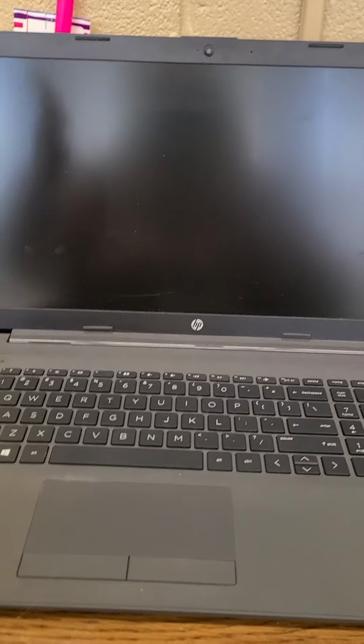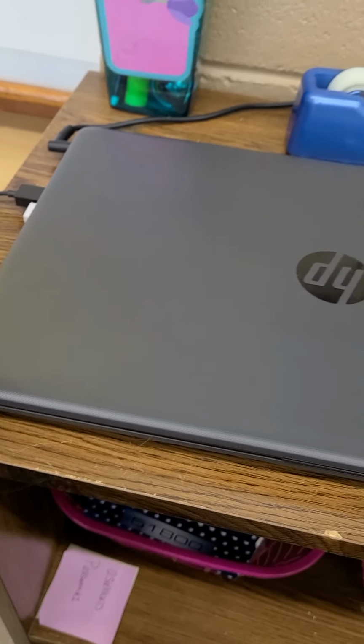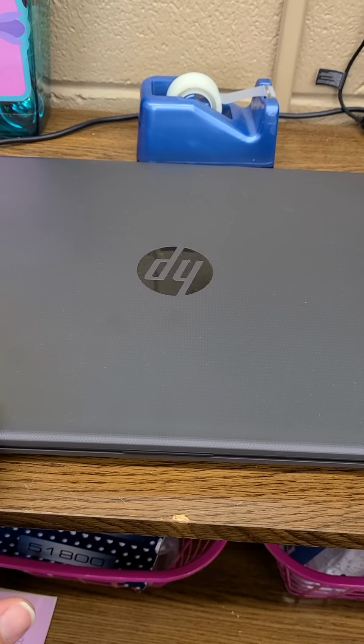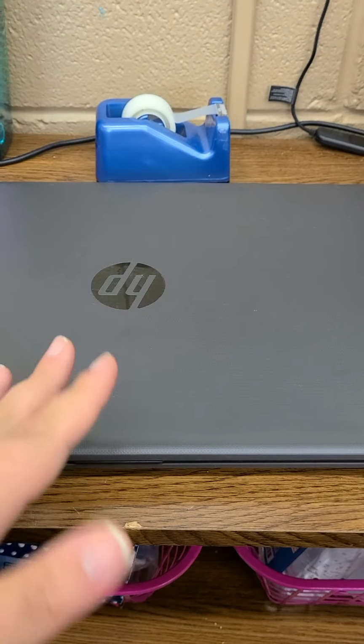Okay, so, this is my laptop, and the screen is off right now, but it's all one computer. So I can just close it up. I can unplug the cords from it. It doesn't have to be plugged into anything, and I can close it up and put it in a bag and take it wherever I need to go.